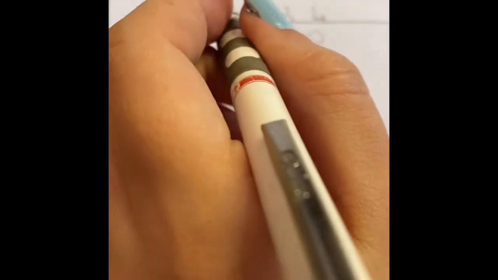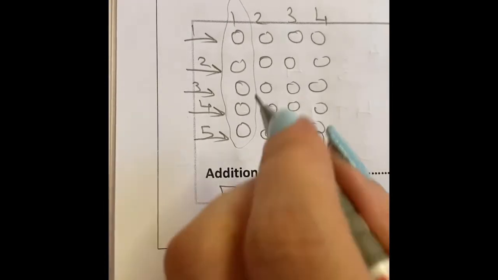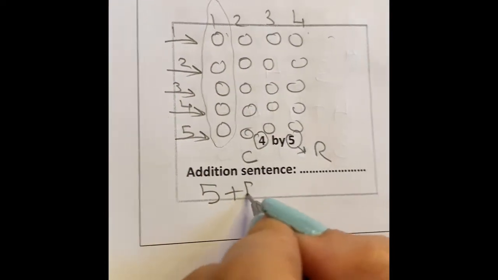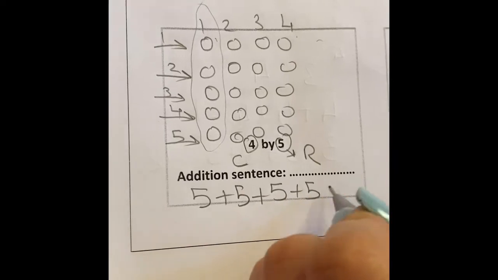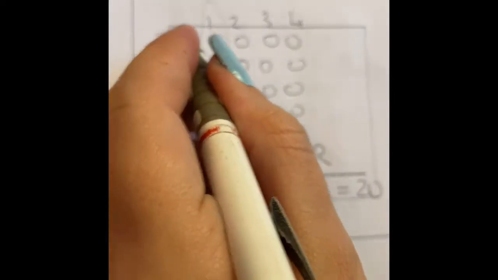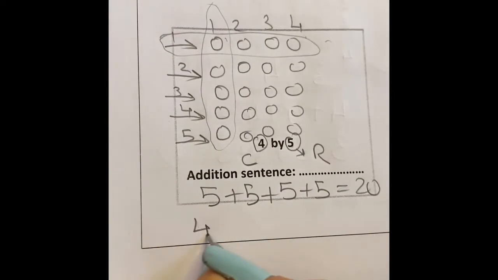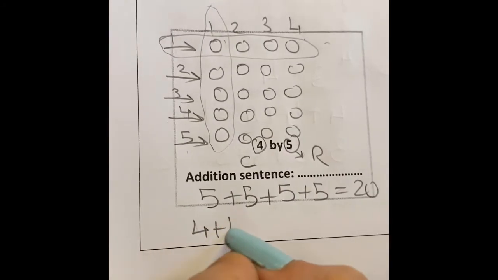The addition sentence. In the first column, we have how many circles? 5. Repeated how many times? 4 times. In the first row, we have how many circles? 4. Repeated how many times? 5 times.